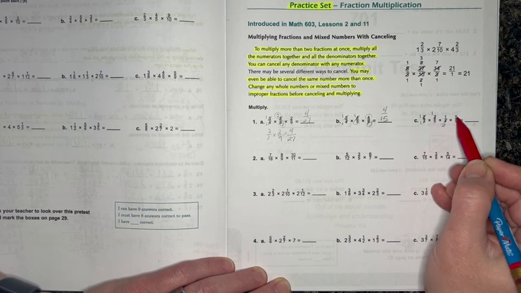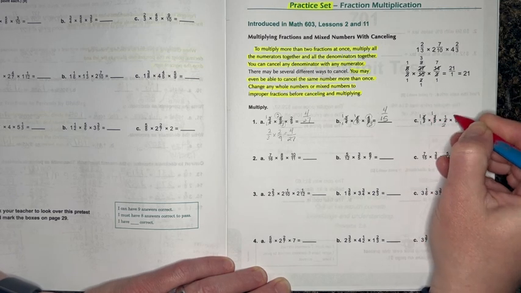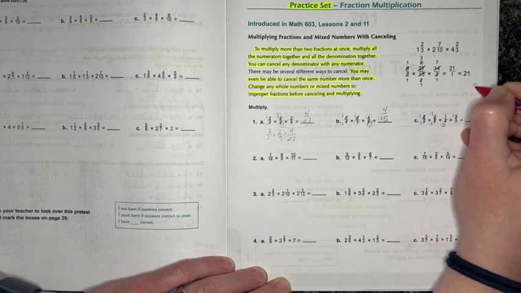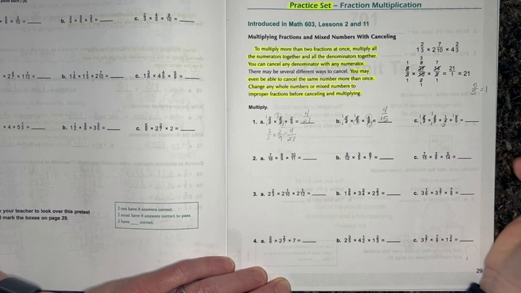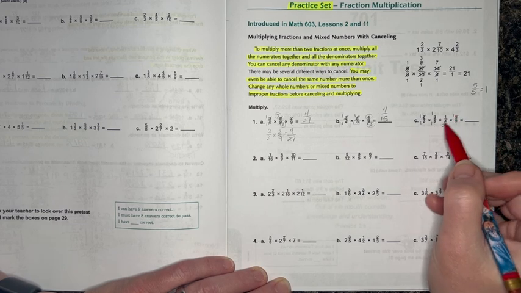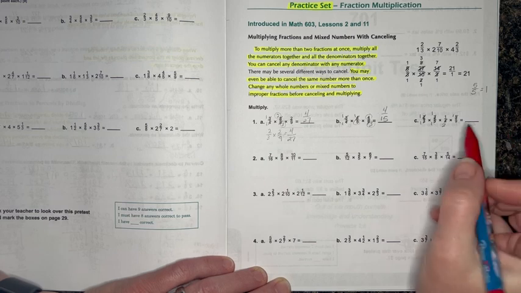What about this 5 and this 5? Again, they're the same number, so they can both be made a 1. Because it's kind of like writing 5 over 5, right? 5 over 5 is equal to 1. So we can change them both to 1. Any number over itself is equal to 1.